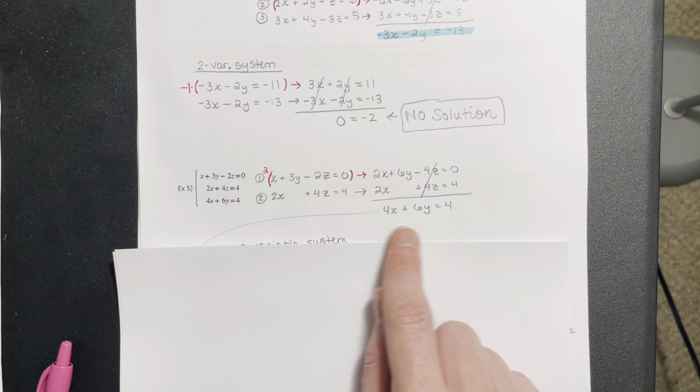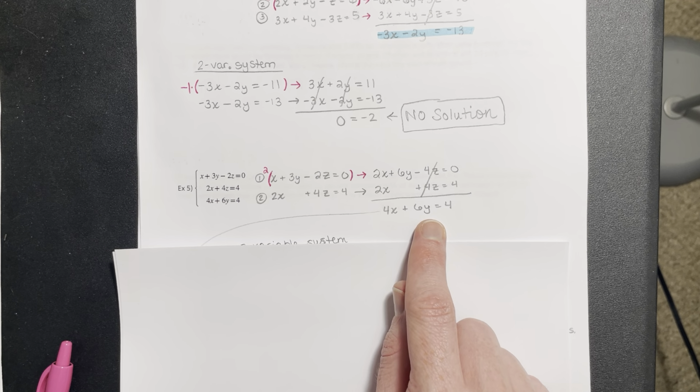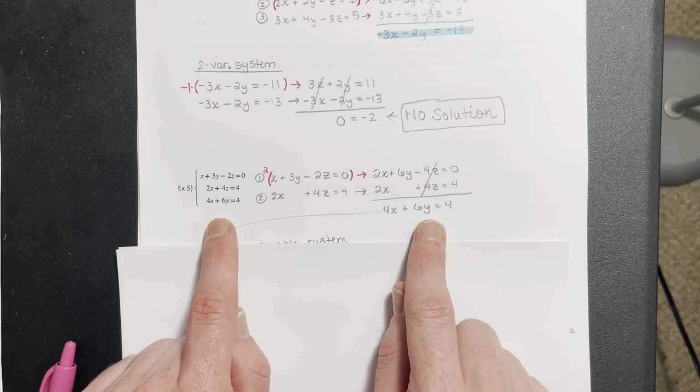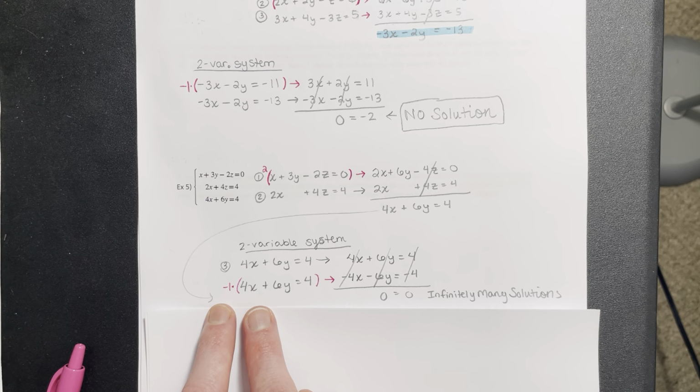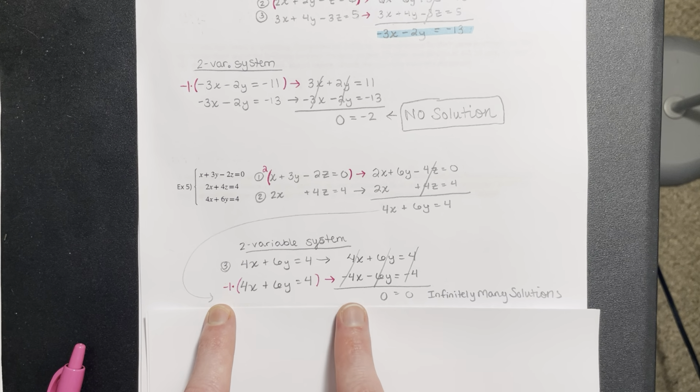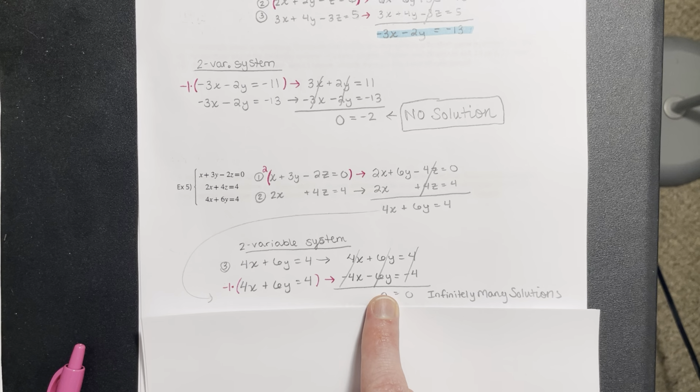Now that's one 2 variable equation with x's and y's, but we already had a 2 variable equation with x and y, so if I put those together as my 2 variable system, you should see that they are the same equation, which might automatically tell you it's going to be infinitely many solutions. But either way, I would maybe eliminate by multiplying one equation by negative 1. That led me to the x's canceling out. They added to 0, the y's add to 0, negative 4 plus 4 is 0, so 0 does equal 0, which means we do have infinitely many solutions.